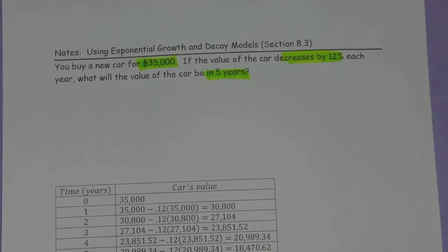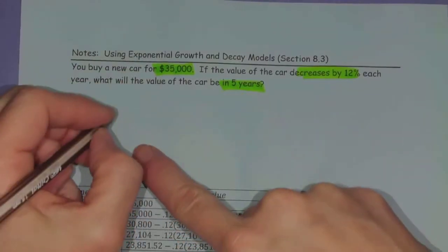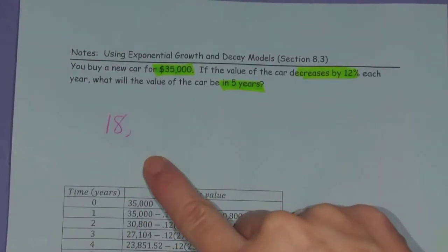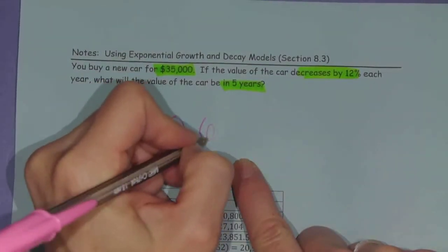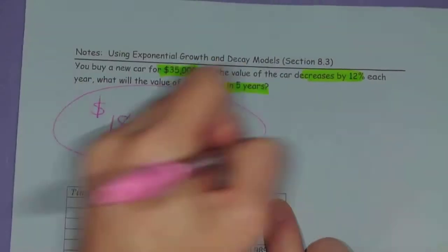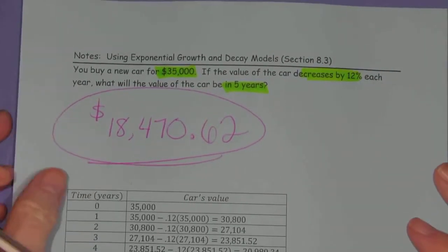Okay, so hopefully you paused and you worked stuff out. Here is the final answer. Are you ready? It's $18,470.62. Did you get that? If you did, you know how to work with money.